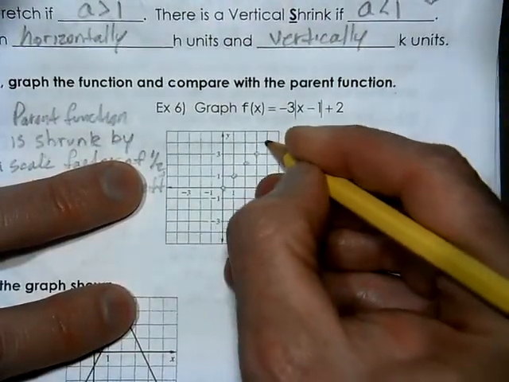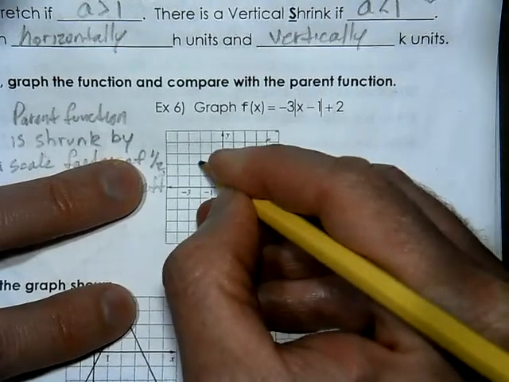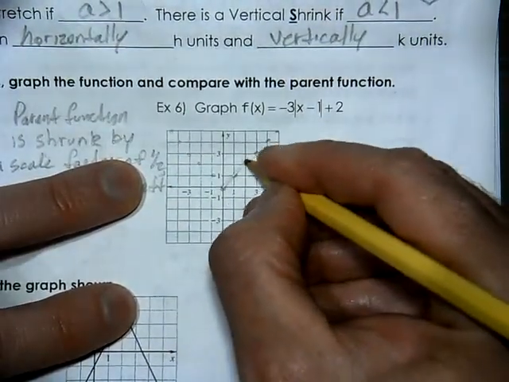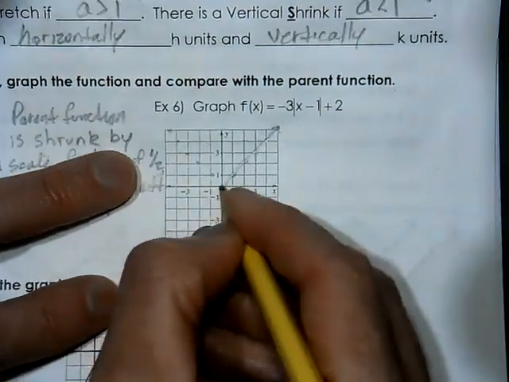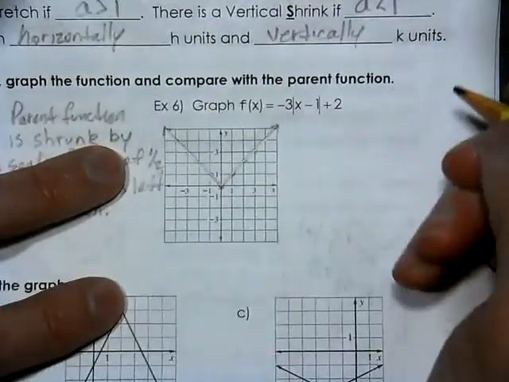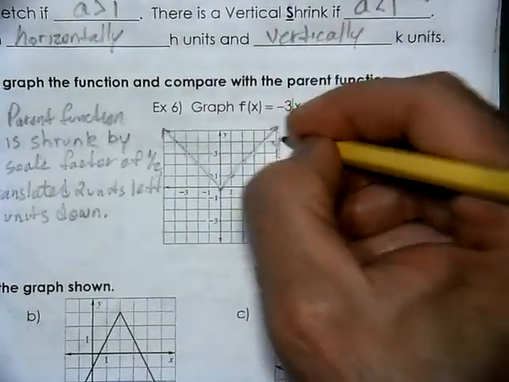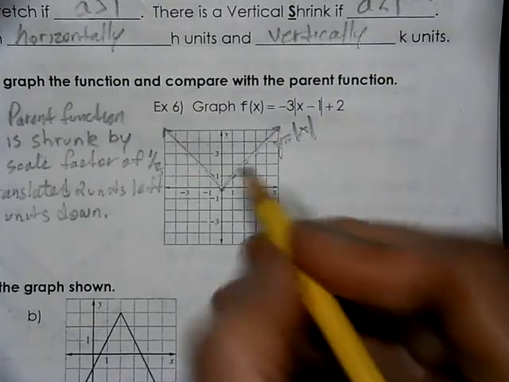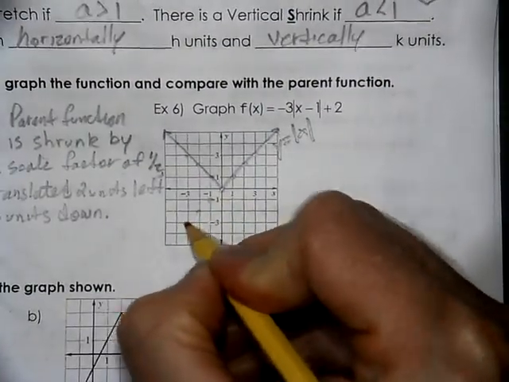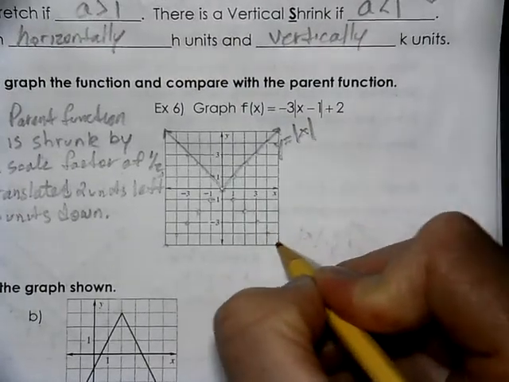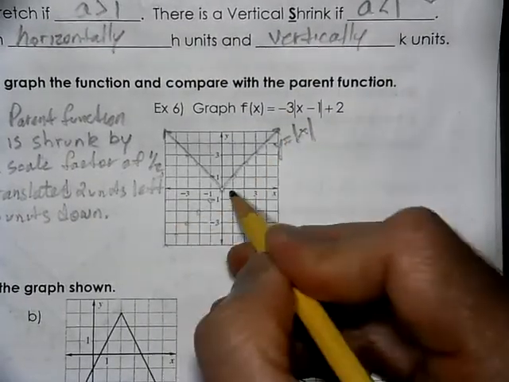We start out with the parent function. This is the graph y equals absolute value of x. We're going to do a reflection to it because it has the negative. That means we're going to have a reflection.